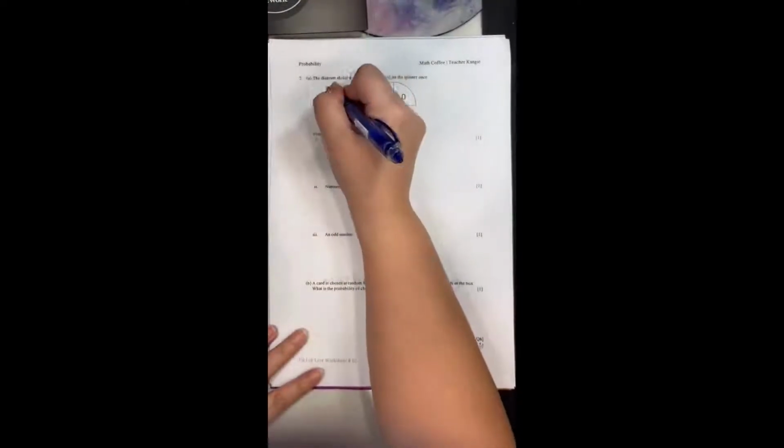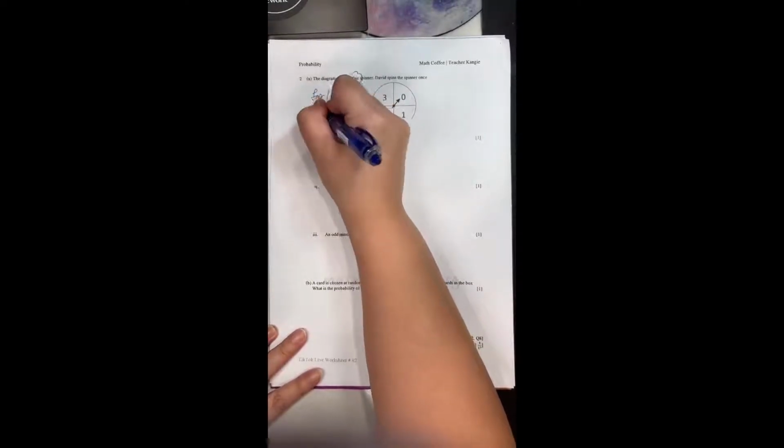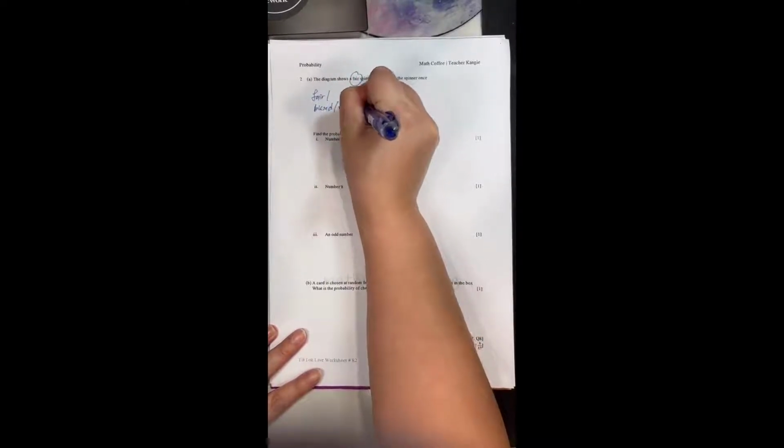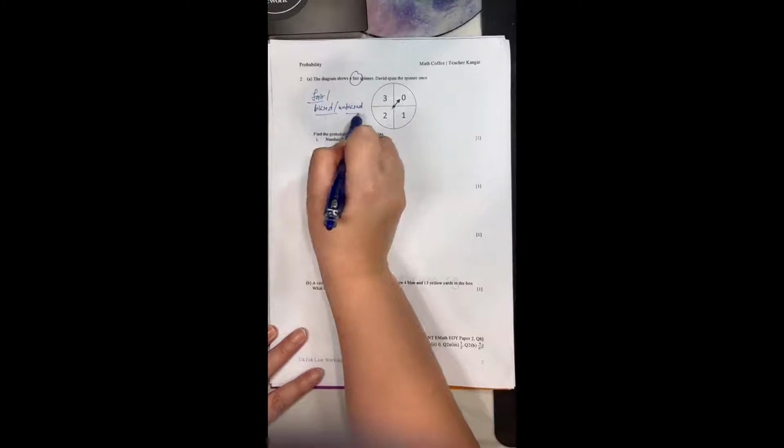Okay, so this one. Today's question is from a school past year paper, normal tech stream. The diagram shows a fair spinner. Sometimes you wonder why they put the word fair there. You will see the word fair or biased or unbiased. Usually in probability you see these 3 words.